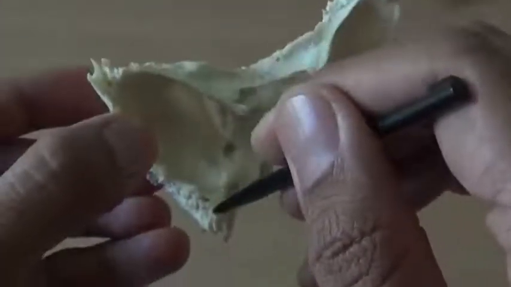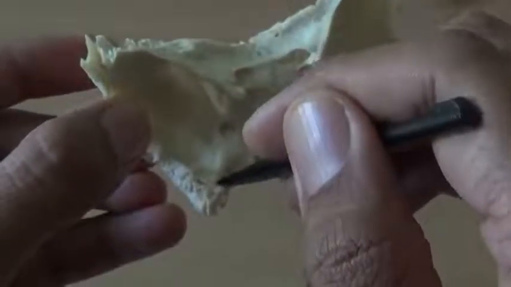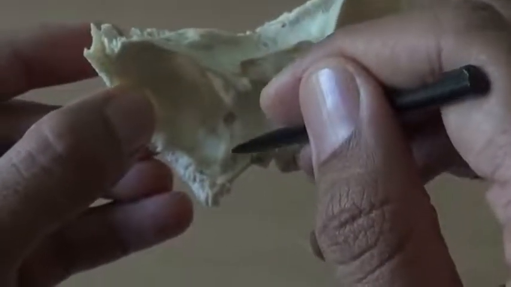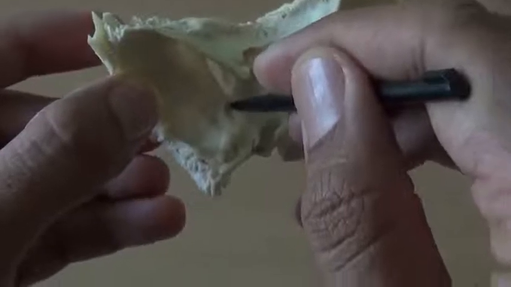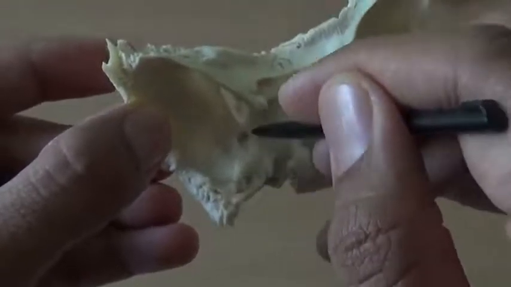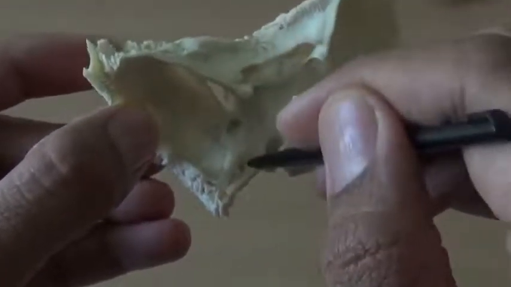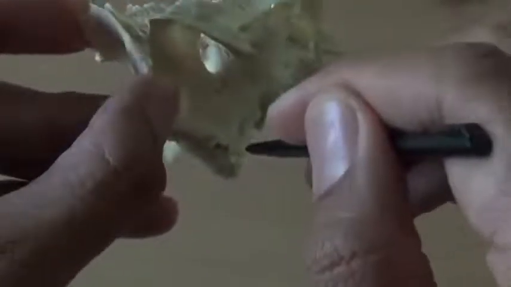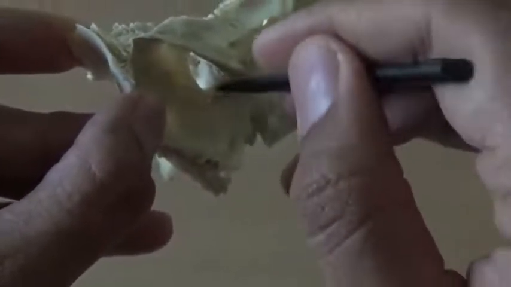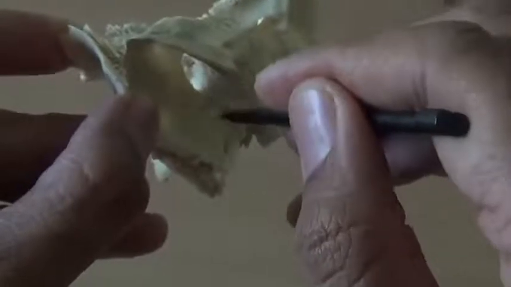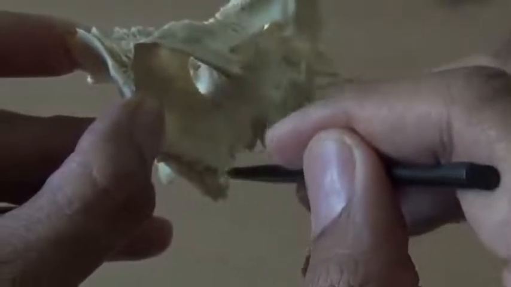Now below and behind, mainly three foramina are found in the greater wing of the sphenoid, which are oriented crescentically. You can see over here. So first is the foramen rotundum, second is the foramen ovale, and third is the foramen spinosum. These three foramina are found crescentically oriented within the greater wing of the sphenoid.